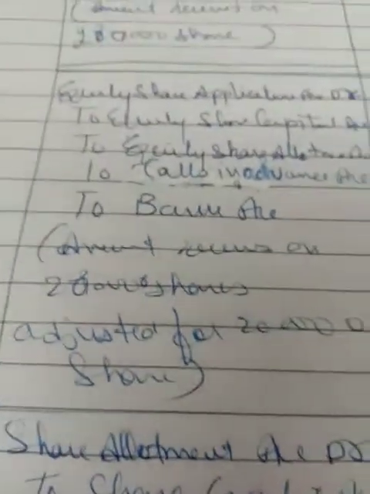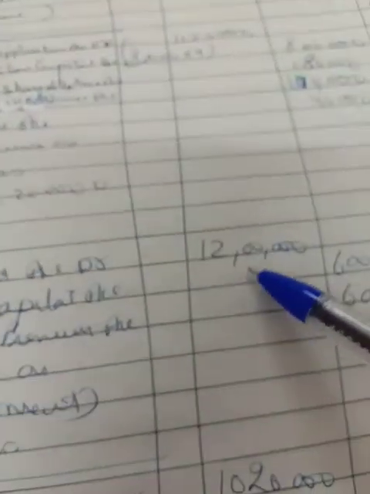Now share allotment due, entry for share allotment. Share allotment account debit, that is 12 lakh, to share capital, to security premium reserve, 6 lakh, 6 lakh. That is the amount over there, 3 plus 3.